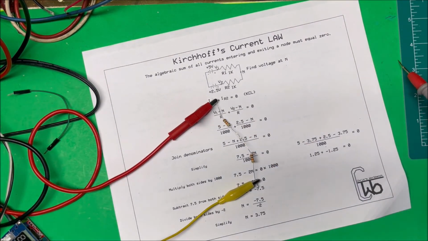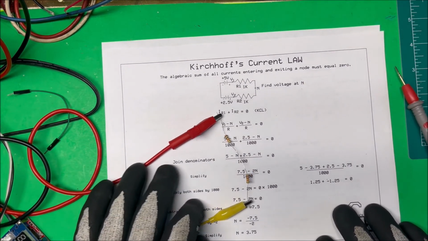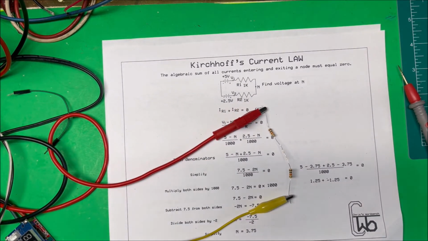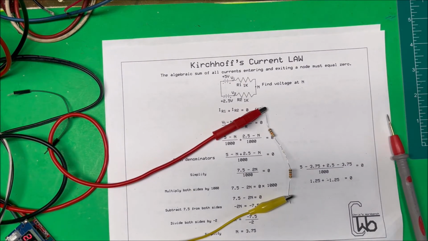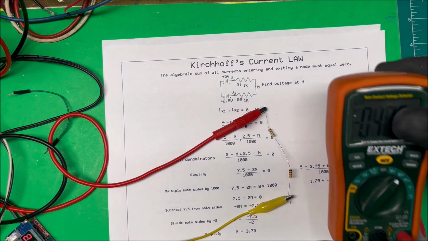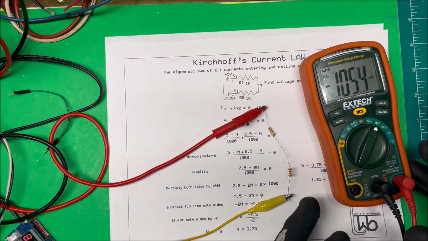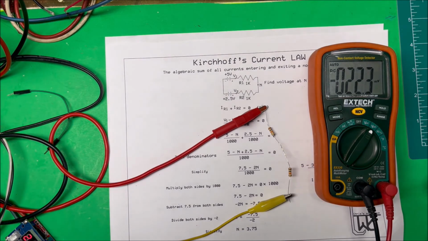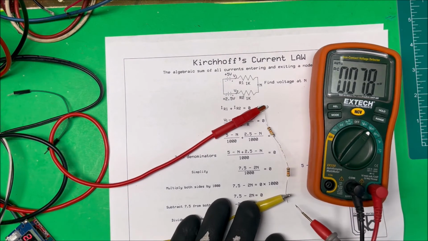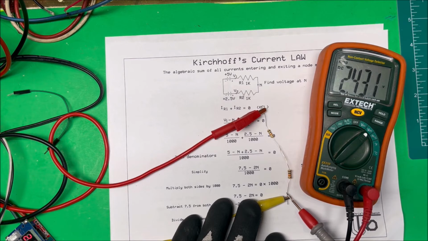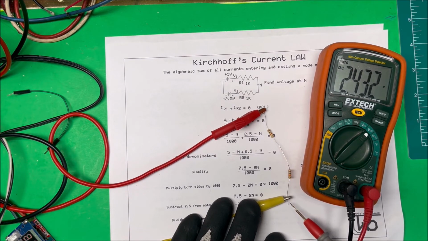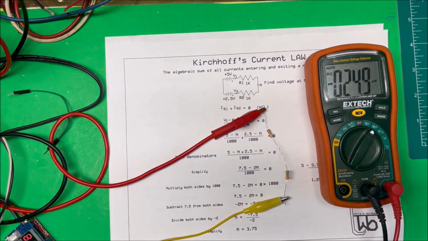So I've got 2 resistors here. These happen to be 10K resistors. And I'm going to turn the power on here, and we'll take a look at this. Okay. So, can you see that? So, on this point here, I have, well, 2.43. Should be 2.5, pretty close.